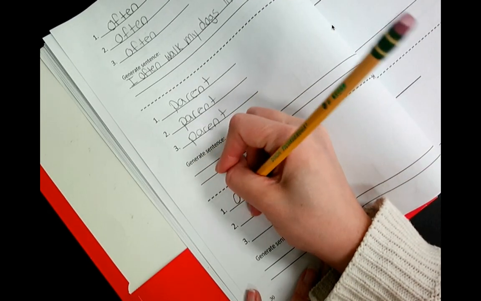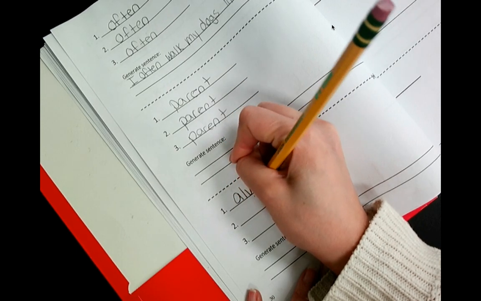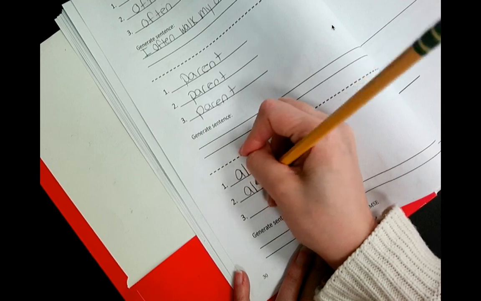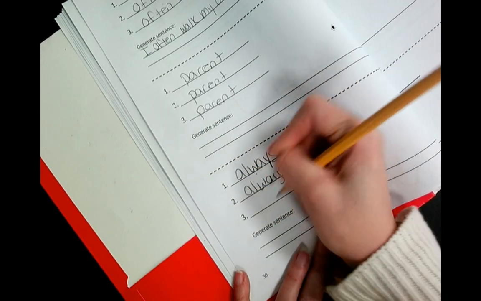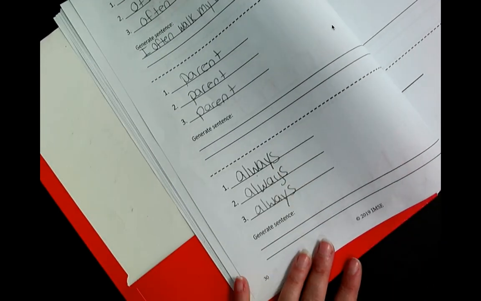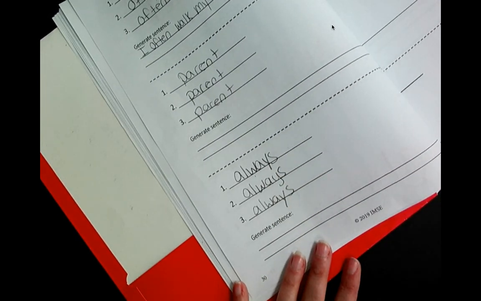Okay, let's see if you can spell it. Check your answer. If it looks like mine, write it 2 more times. Always. Now make a sentence. Go ahead and make a sentence. And check your cups.